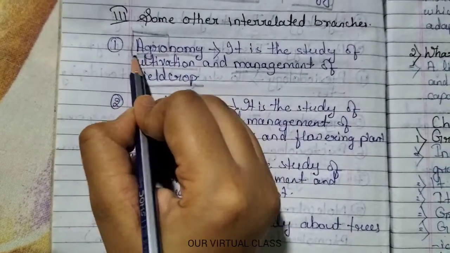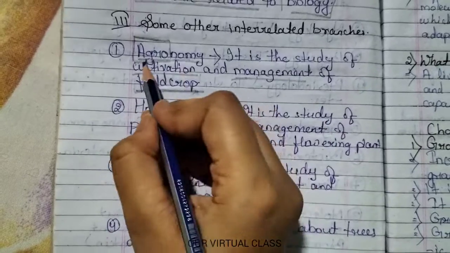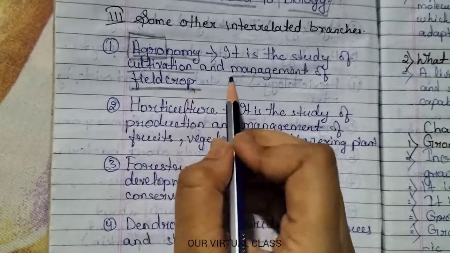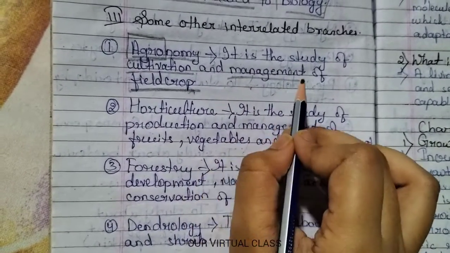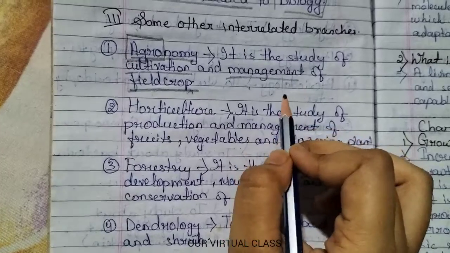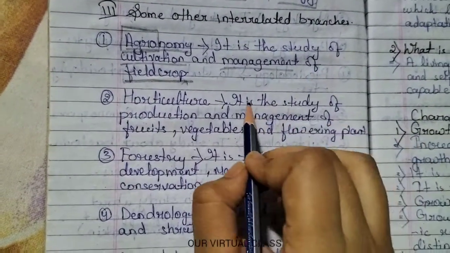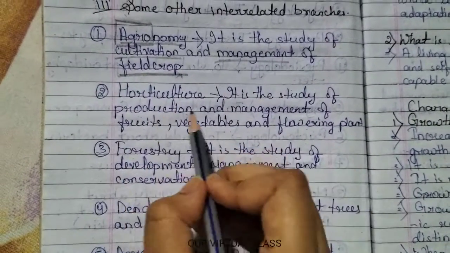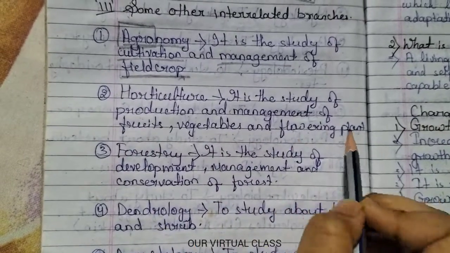From the word agro, you have to remember it is related to field crops, and agronomy means cultivation and management of field crops. Here we will learn how crops are cultivated, what the processes are, and how crops are managed and kept healthy, free from diseases and microorganisms. Now horticulture. Horticulture is the production and management of fruits, vegetables and flowering plants.